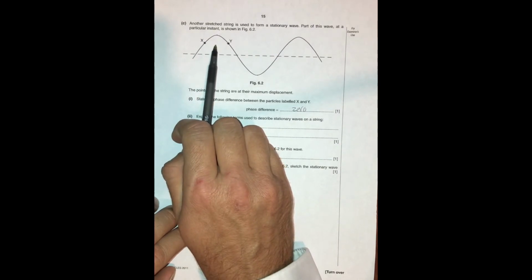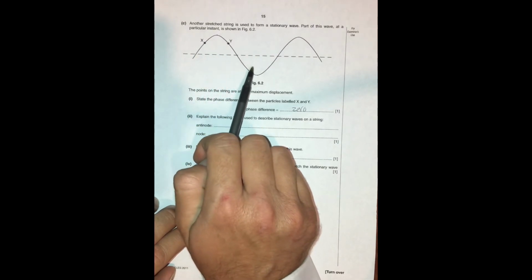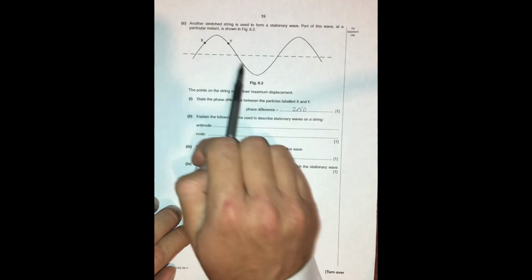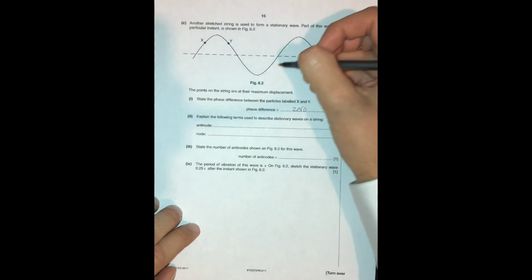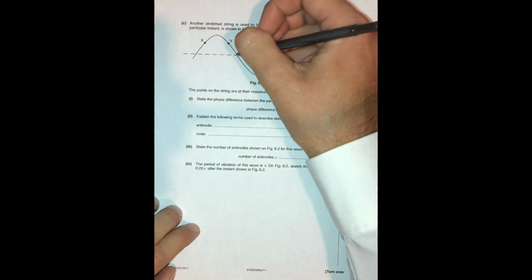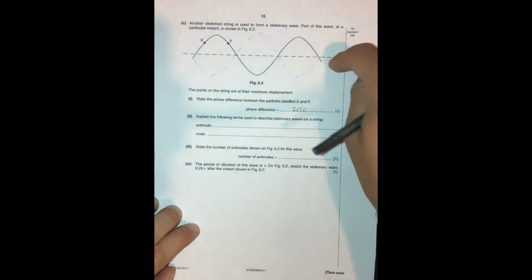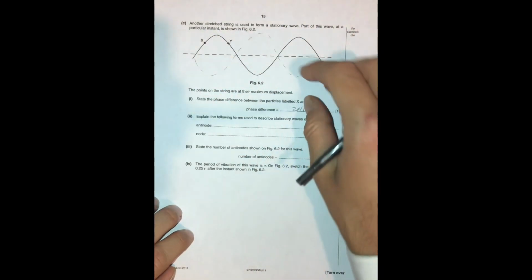180 degrees is the phase difference between particles that are occupying adjacent loops on this, right? As this transverse wave is sent out like this, let's say it's being reflected right here, and we can think about the reflected wave as coming back like there, and the interference of the incident wave with the reflected wave is what a stationary wave is.